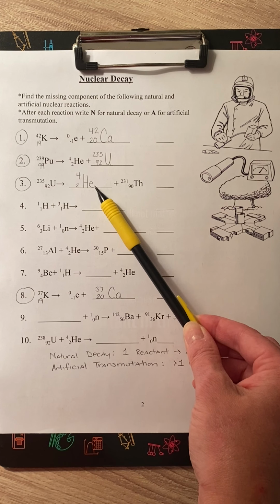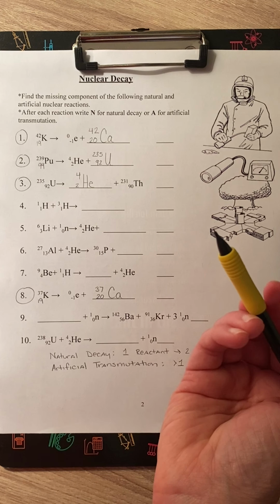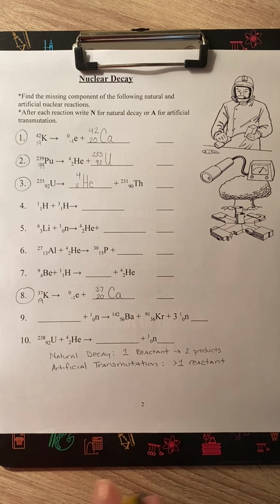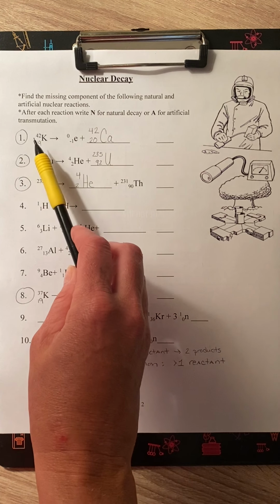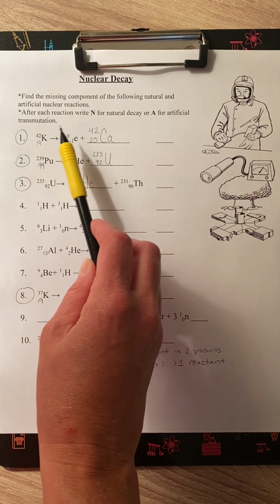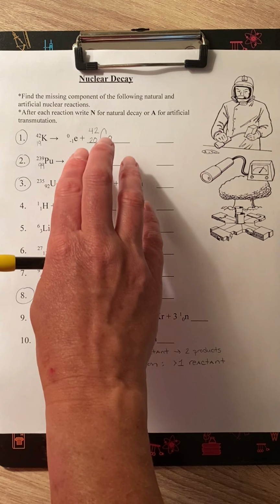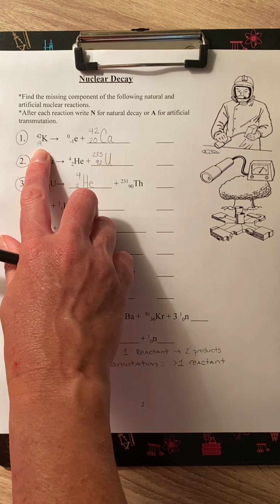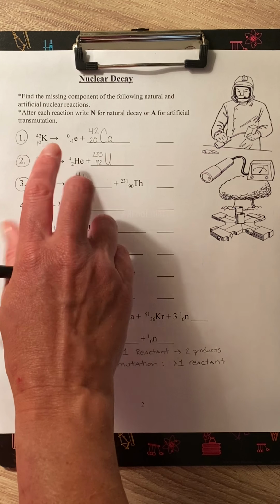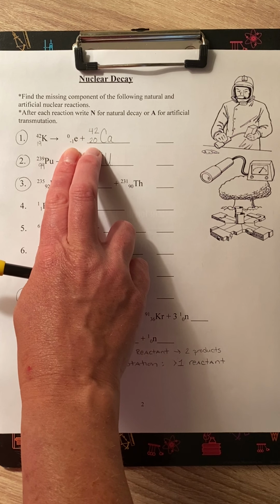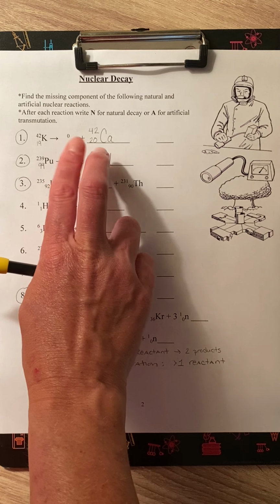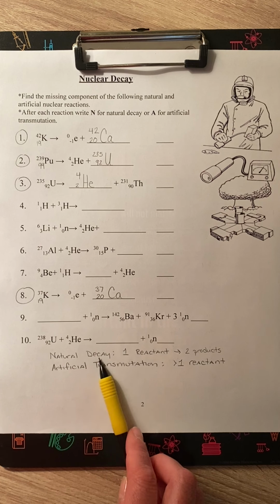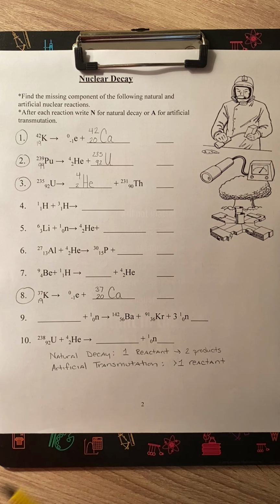Okay, so remember that alpha could be written as He. You could have also put in that alpha symbol there, perfectly fine. But everything on the top must be balanced. So a mass of 42 on the left and a total mass of 42 on the right. An atomic number or nuclear charge of 19 on the left and a total nuclear charge of 19 on the right. That's how you figure out what you're missing there. So that's natural decay, 1 reactant, 2 products.